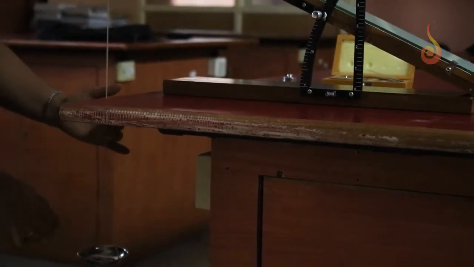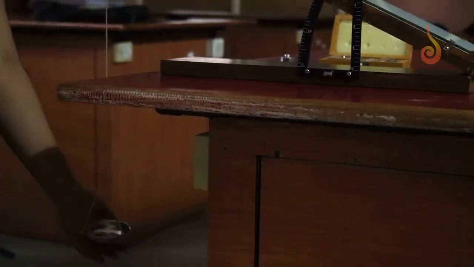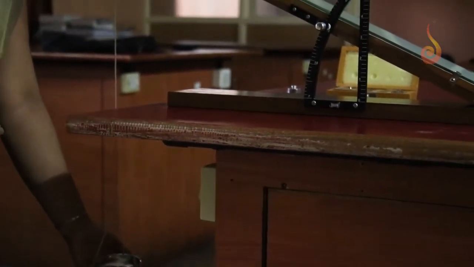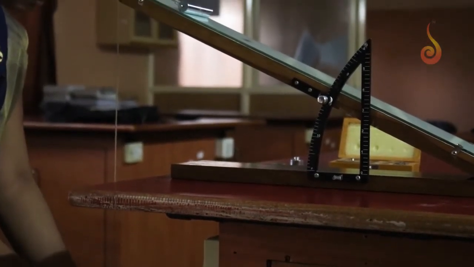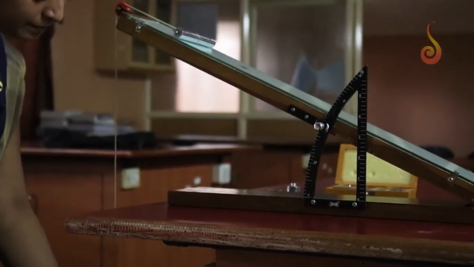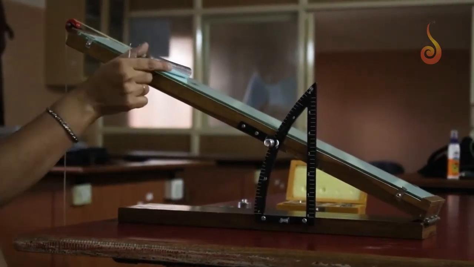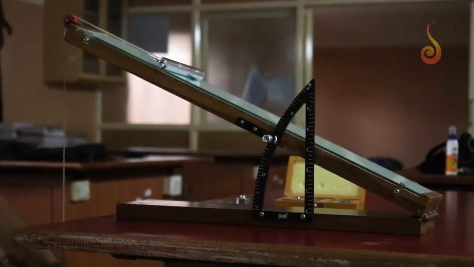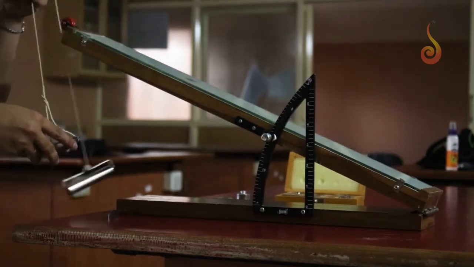If you can observe, I have already added some slotted weights to this pan, and this roller is at rest. Then I am going to remove some weights from this weight pan until this roller starts to move with constant velocity. Now you can observe this roller is moving with constant velocity. So at this point we have to measure the weights.